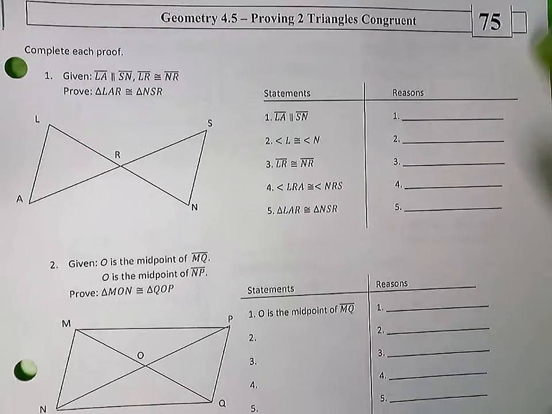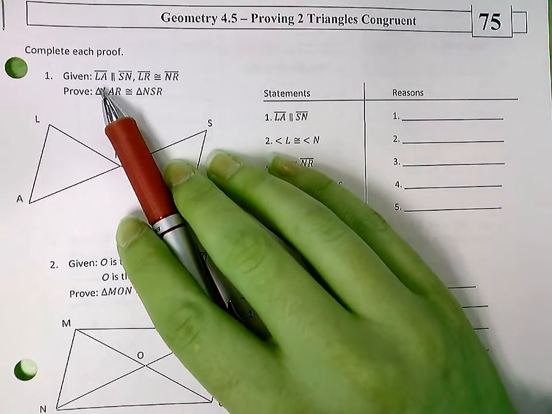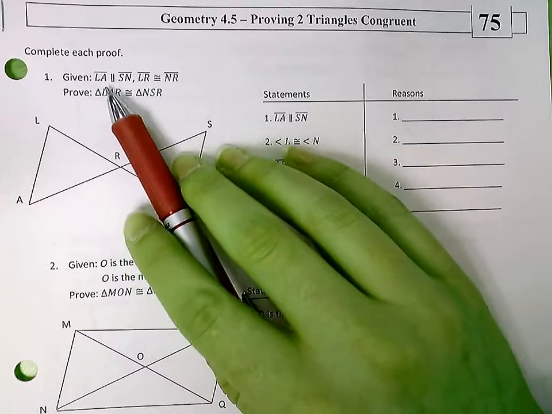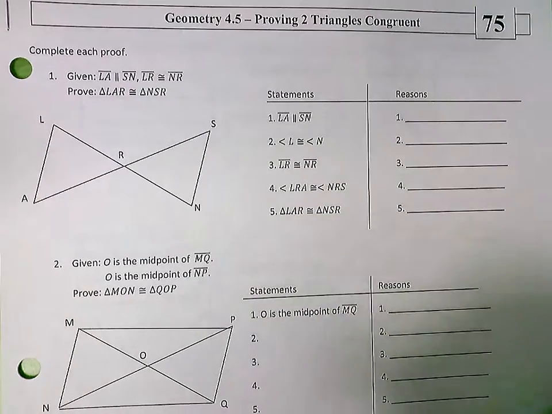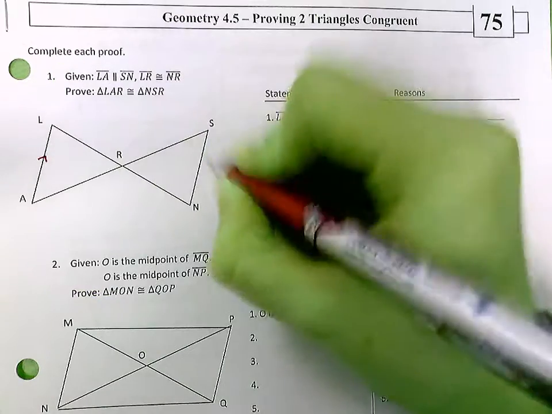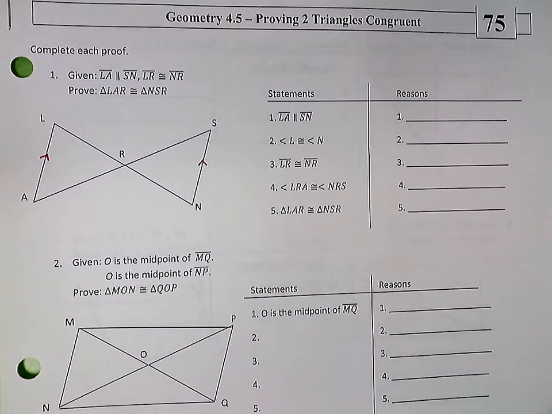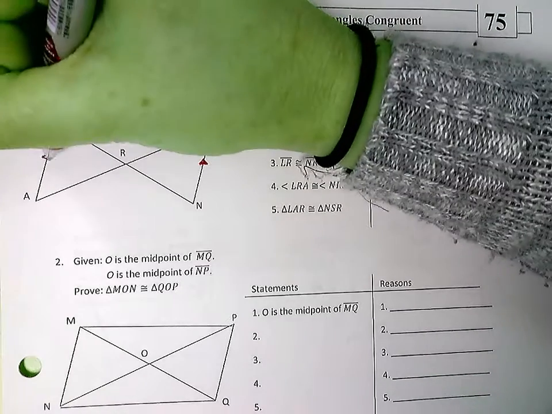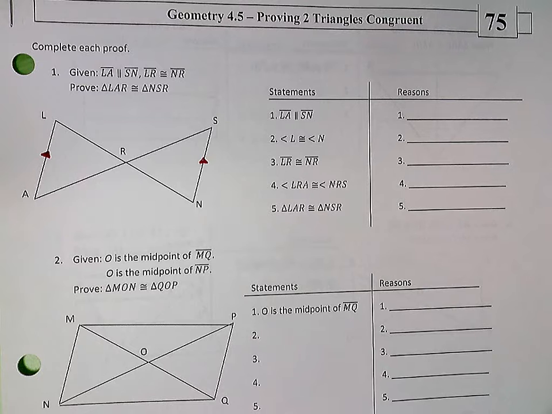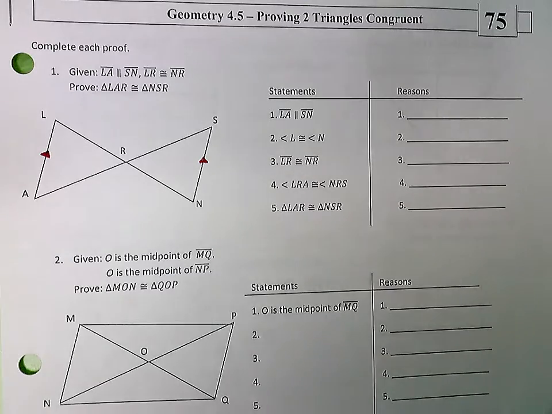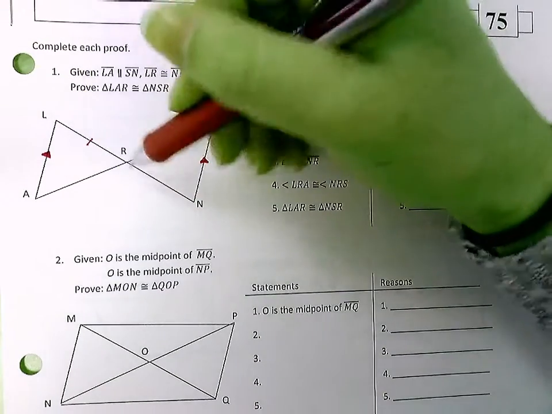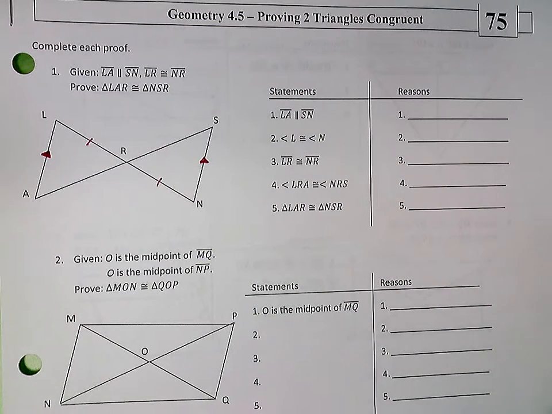I do just want to jump right into going through these two column proofs. So again, first thing we want to do is start with our given information. We're given that segment LA is parallel to segment SN. Okay, so I want to label that on my picture. To label that those are parallel, we use those arrows. Those arrows indicate that those two segments are parallel. We're also given that segment LR is congruent to segment NR. LR is right here, NR is right here, and we can label those congruent.